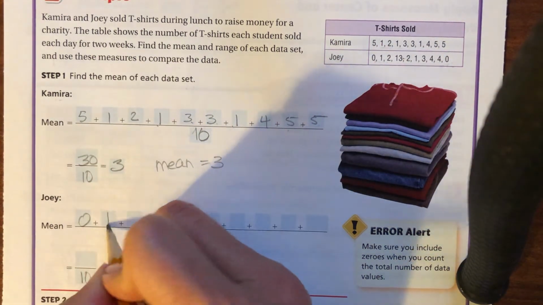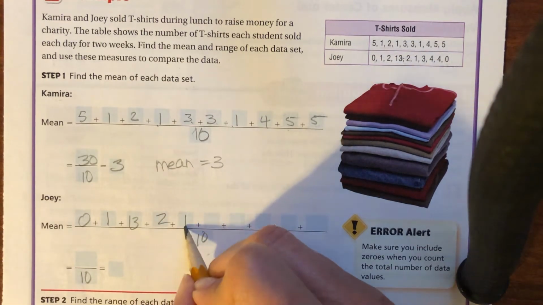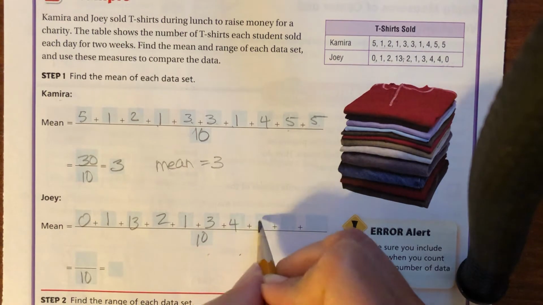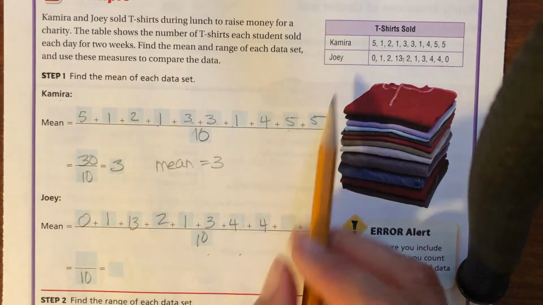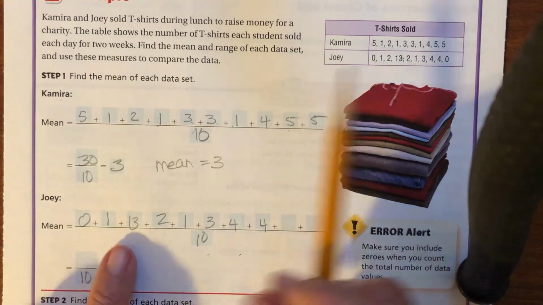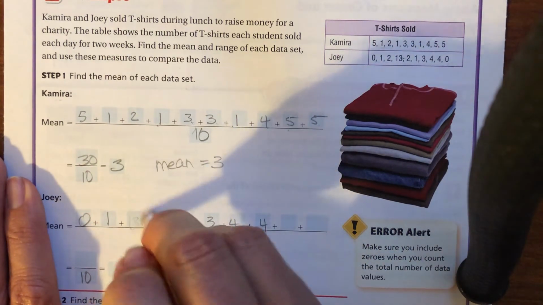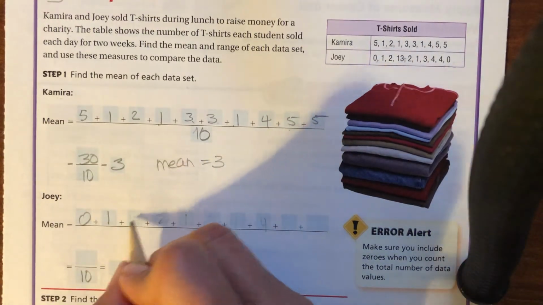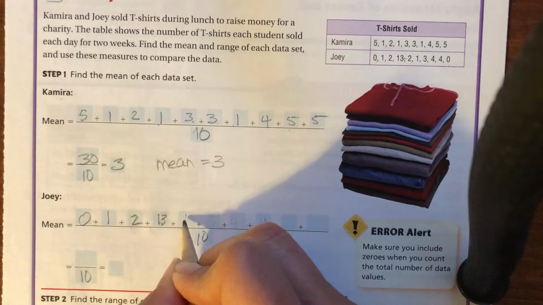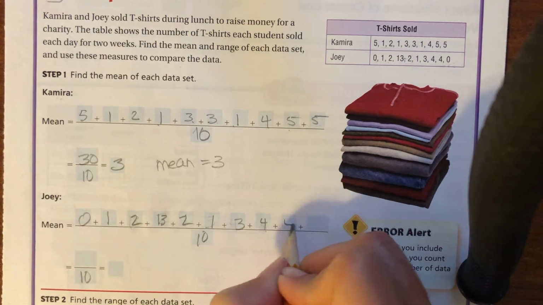All right, so we have 0, 1, 13, 2, 1, 3, 4, 4. What did I do? 2, 1. Oops, I missed a 2. Okay. 2, 1, 2, 13, 2, 1, 3, 4, 4, 0.